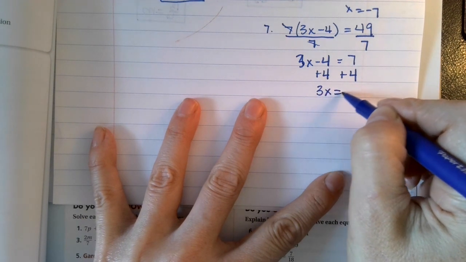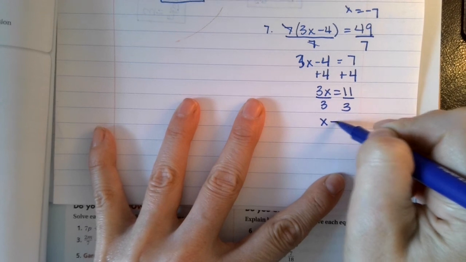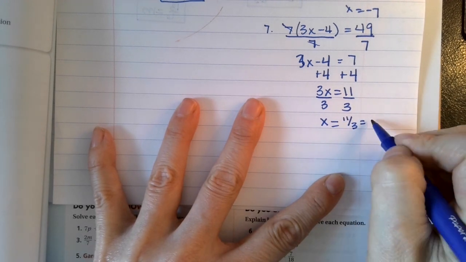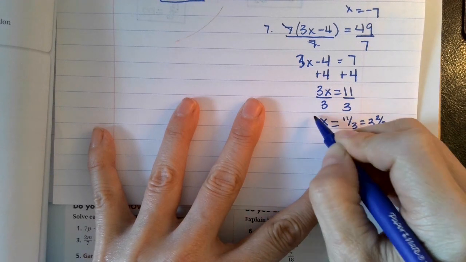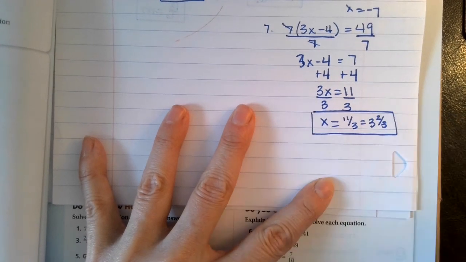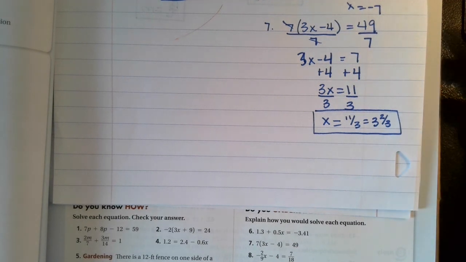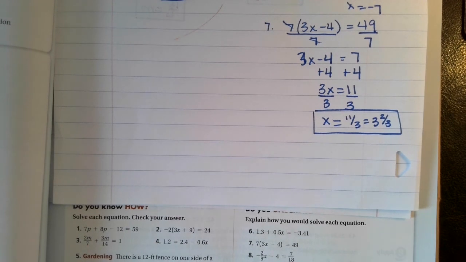3x equals 11. Divide by 3, and you'll have x equals 11 thirds. And you can say 3 goes into 11 3 times, you get 9, you'd have 2 left over, if you want. It sort of depends on the problem and what you're working with too. That's a division property to solve. So you can distribute if you like. You can try the division property if you'd like to. It's just another way to work with those parentheses.